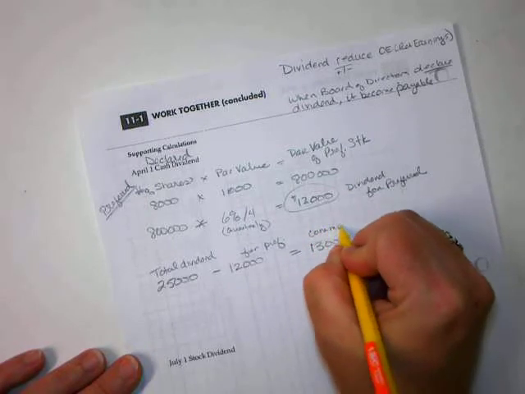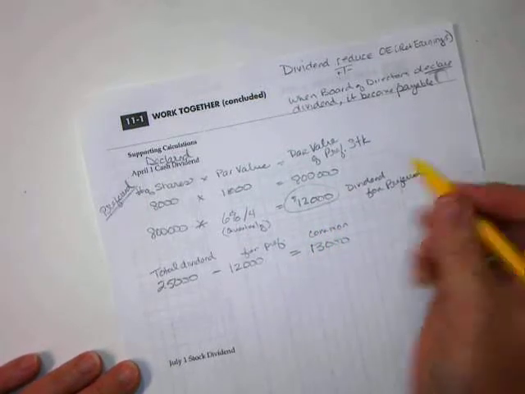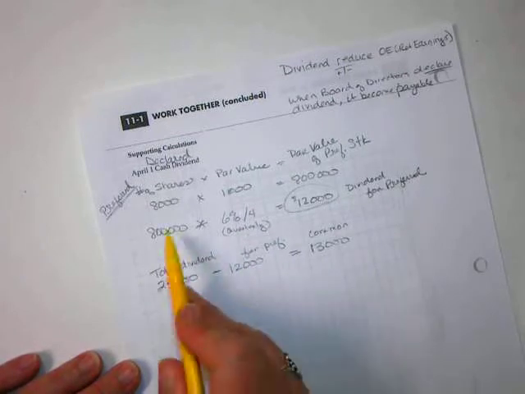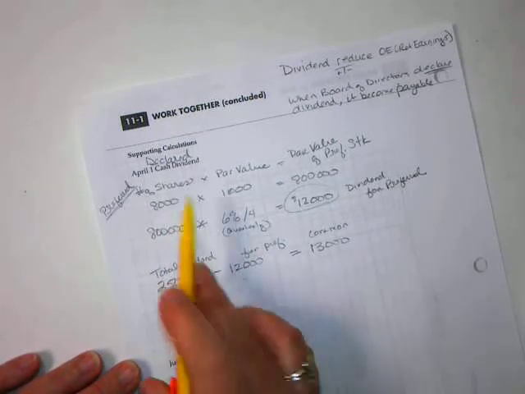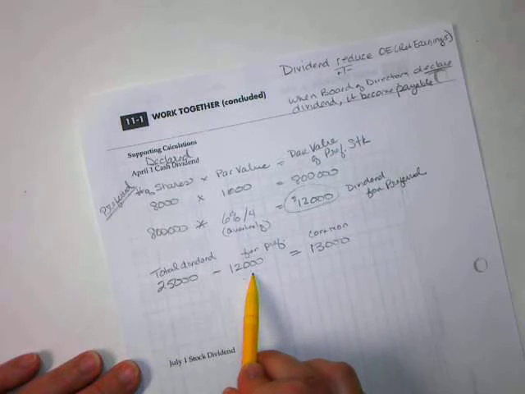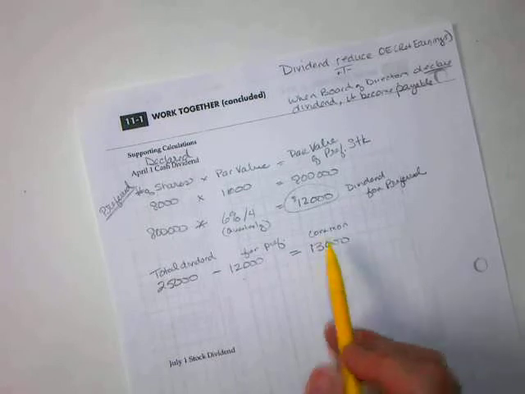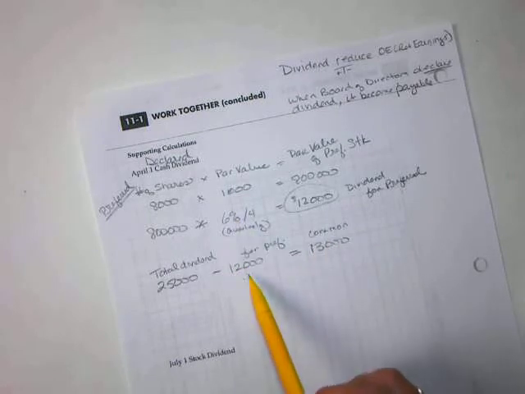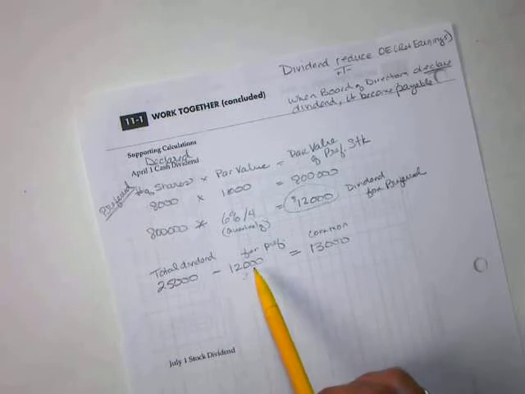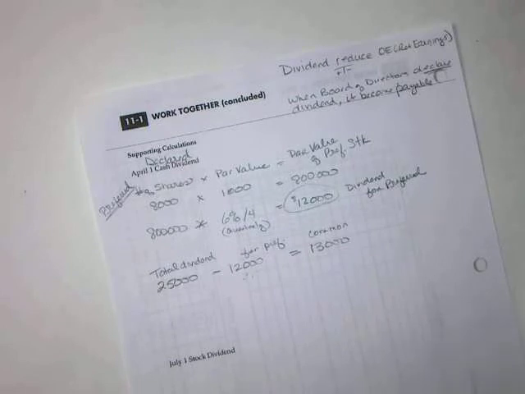So you may be thinking, well, that's more than the preferred, but there's only 8,000 shares of preferred paying $12,000, and there's 50,000 shares of common. So for preferred you're going to get, I don't know, a little over $1 per share. So if you own 100 shares, you're going to get 100 times whatever that amount is.